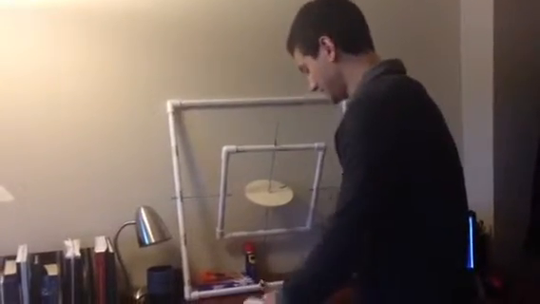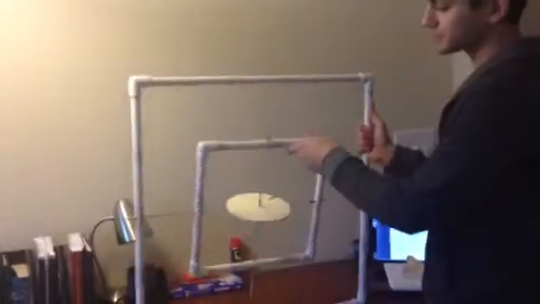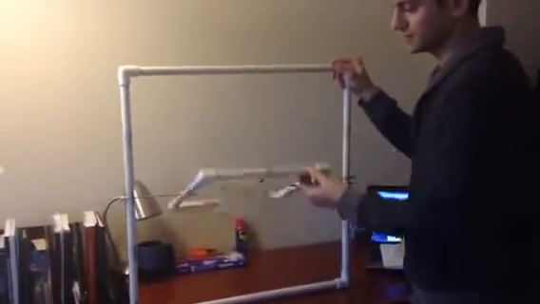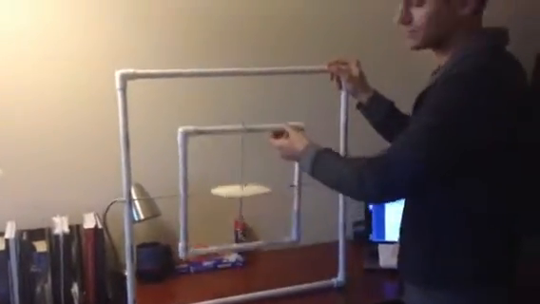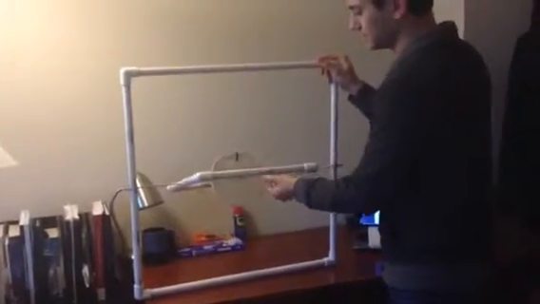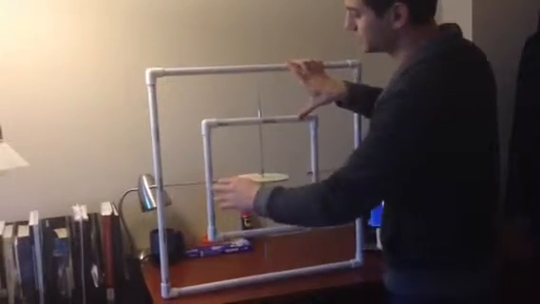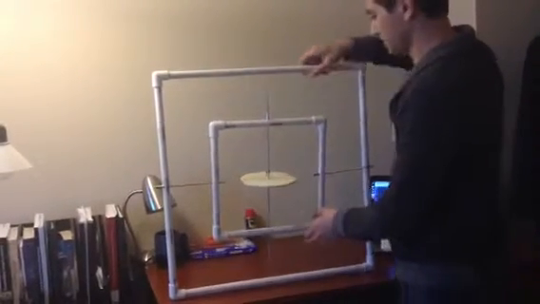Alright, let me show you my prototype over here. You can see the inner frame can rotate freely. The outer frame, we're going to assume that it is fixed. And these are assumed to be frictionless with respect to each other.